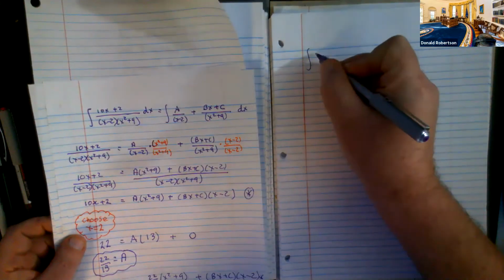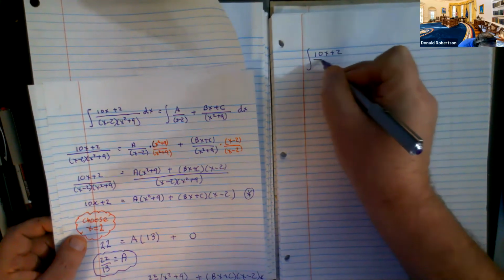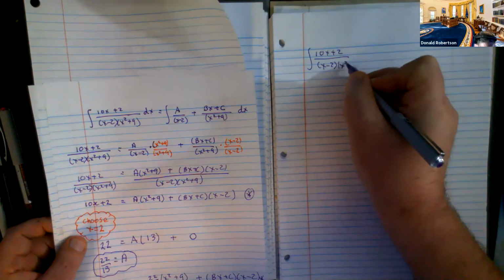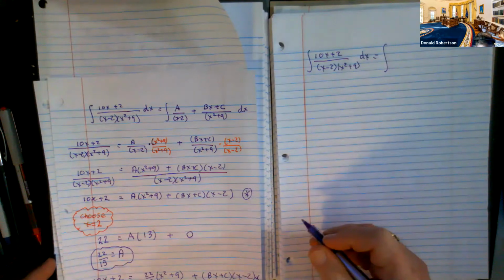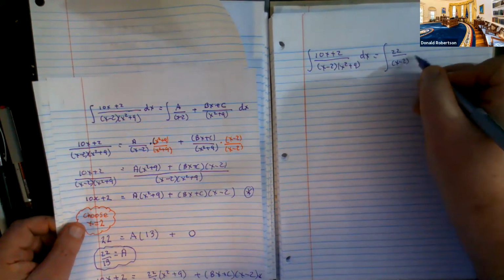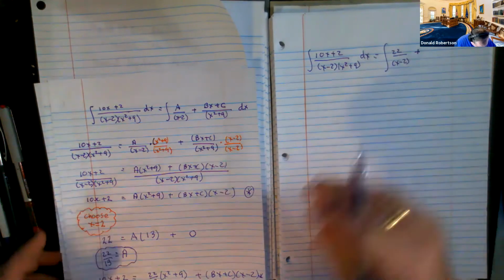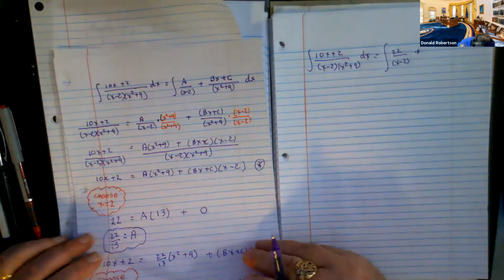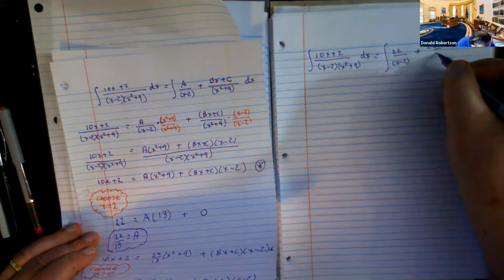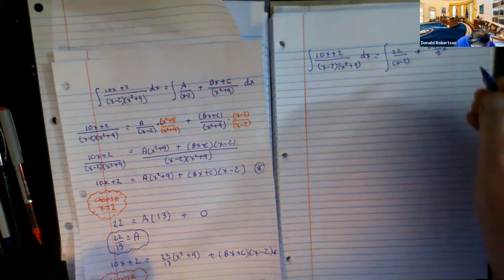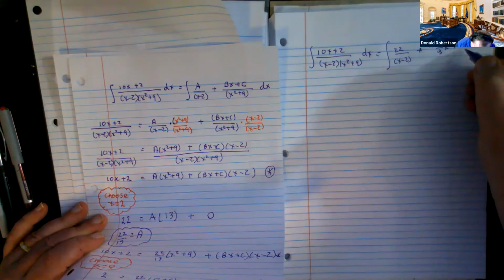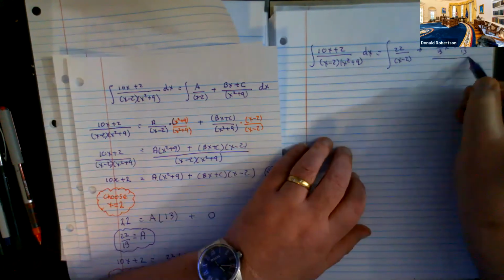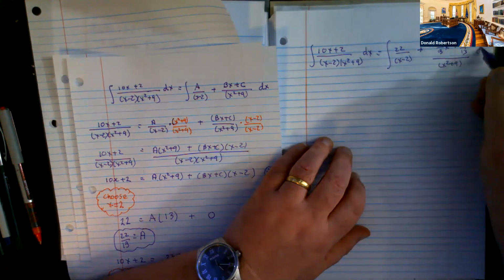So let's continue then. I now know that my original question, which was this fella, can be written as the integral of A, which is 22 over x minus 2, plus bx, which is -22 13ths x, plus c, plus 86 13ths, all over x squared plus 9 dx.